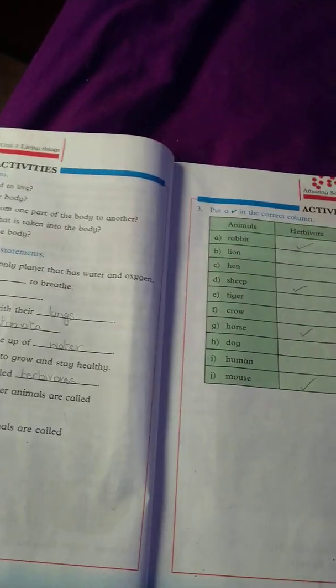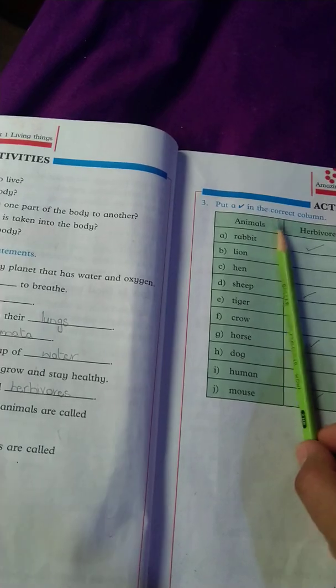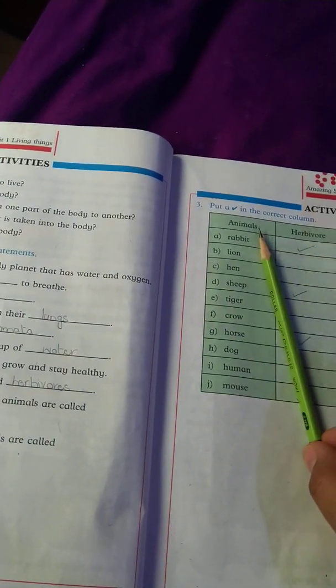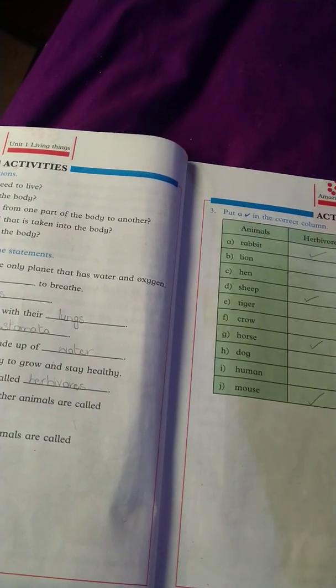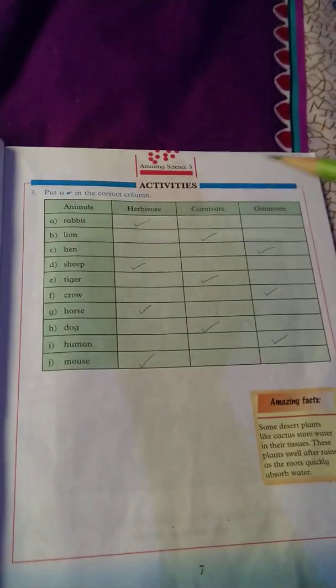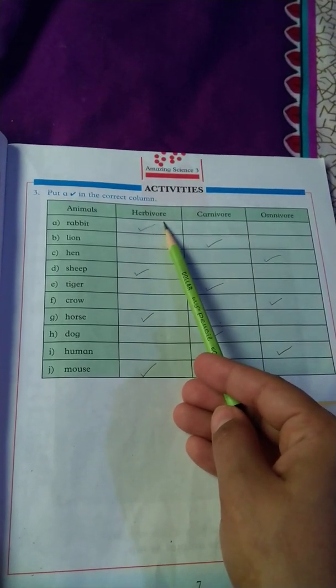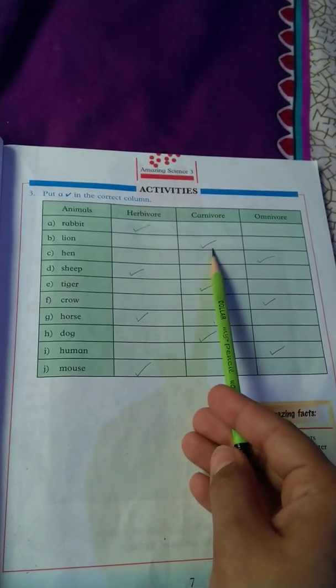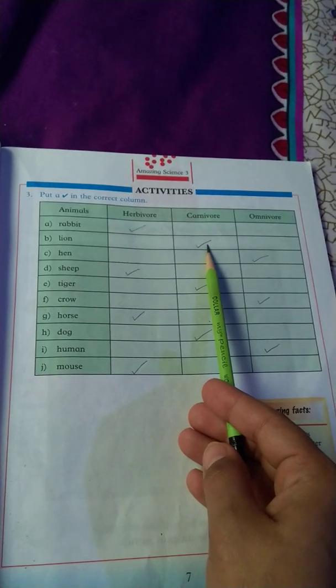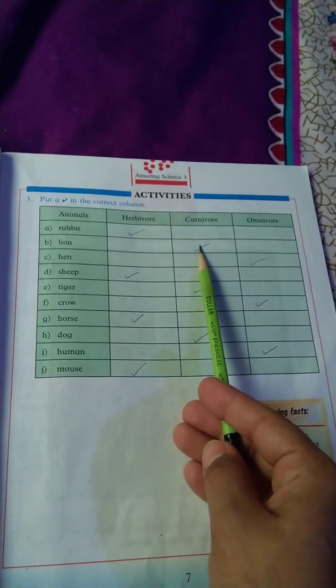Next activity, question number 3. Put a tick in the correct column. Animals' names are given: herbivorous, carnivorous, omnivorous. Which animal is herbivorous? You just have to put a tick on that place. Rabbit is herbivorous, so you have to place a tick over here. Lion is carnivorous because it eats only the flesh of other animals.